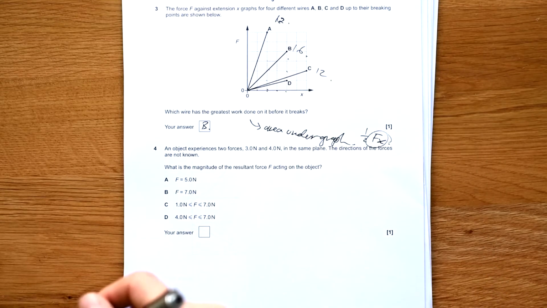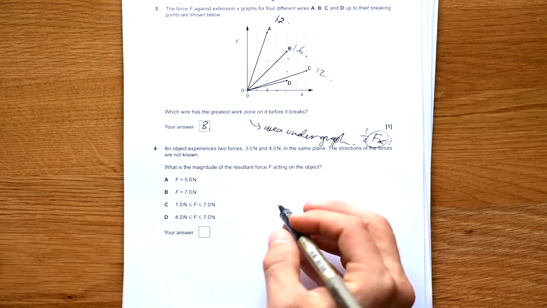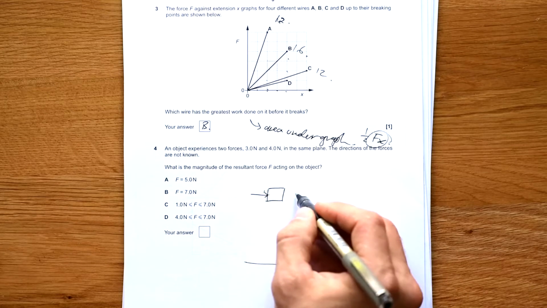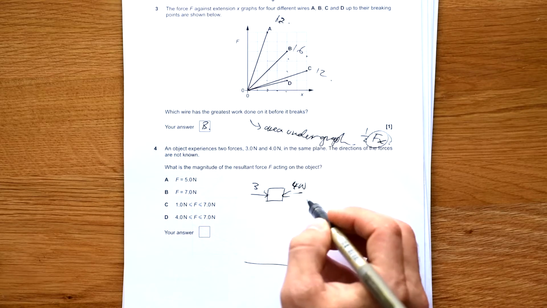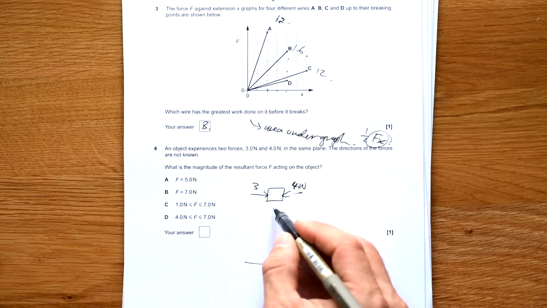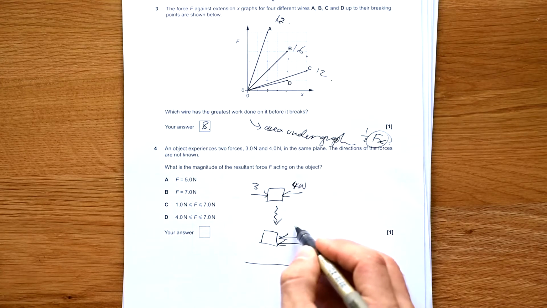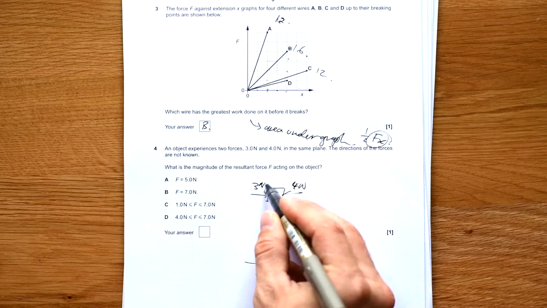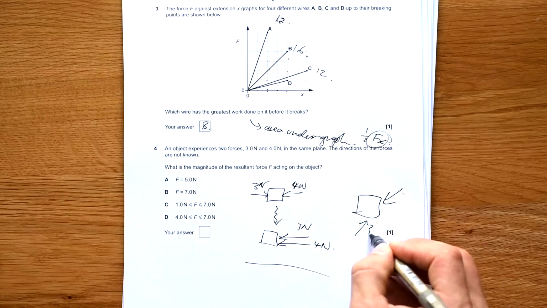4. An object experiences two forces, 3 and 4 newtons in the same plane. The directions of the forces are unknown. What is the magnitude of the resultant force F acting on the object? So we can have the 3 newtons pushing in that direction and the 4 newtons pushing in that direction. Or we can have all the way to them pushing in the same direction. And we can have them pushing in any direction in between as well.